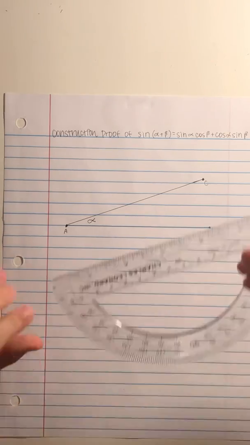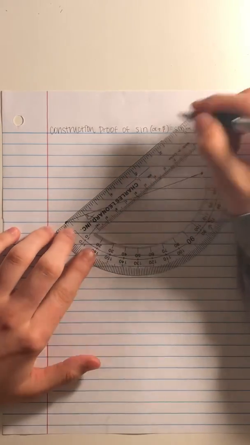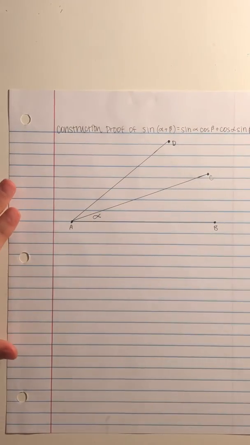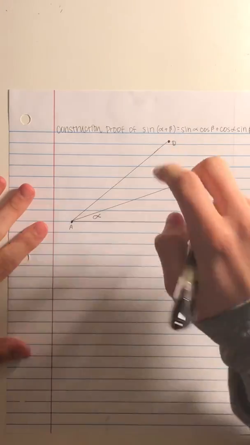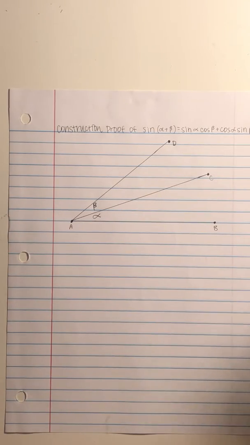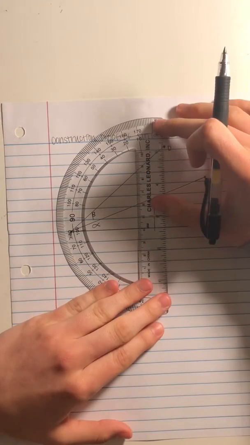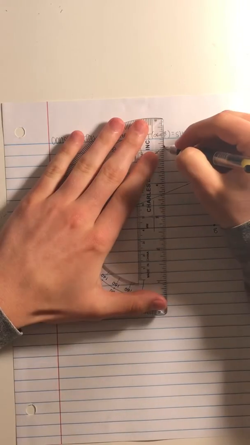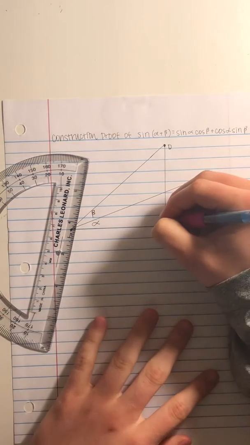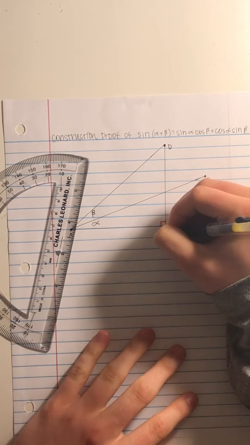We're going to rotate up again, make another line, and call this line D. Now we are going to call CAD beta. Okay, we're going to make another line starting from D and make it perpendicular to AB. Go ahead and show that it's a 90-degree angle. And we're going to label that E.